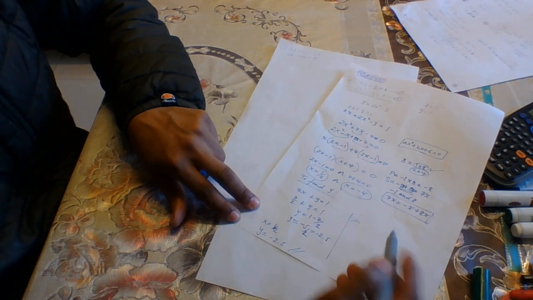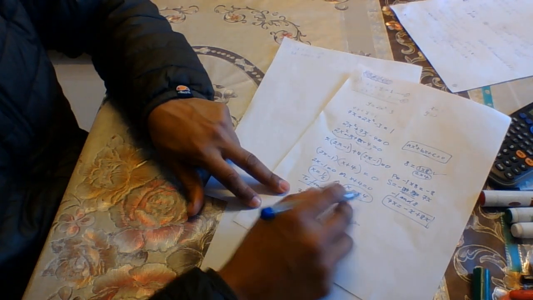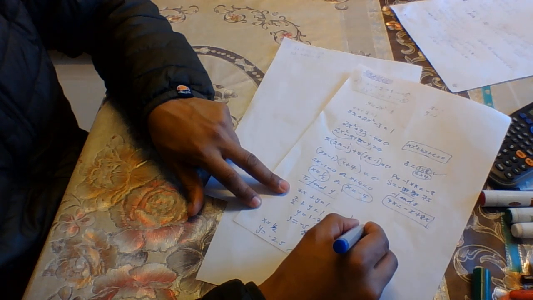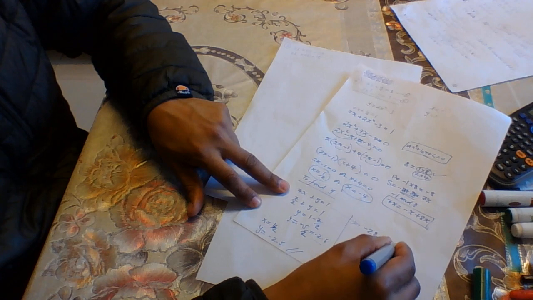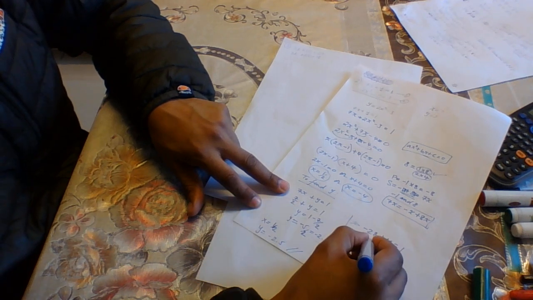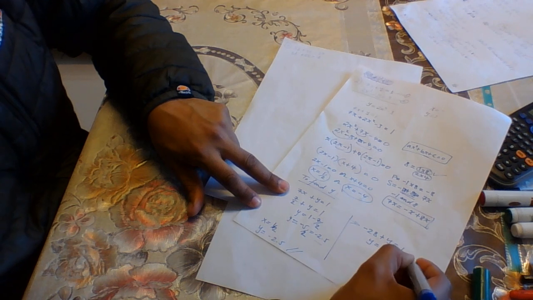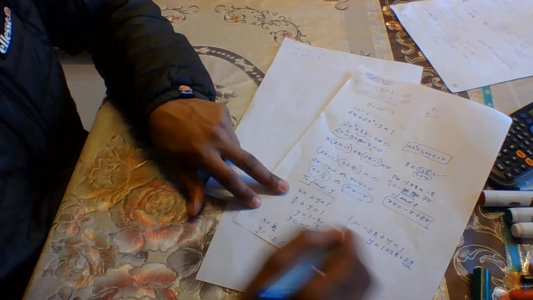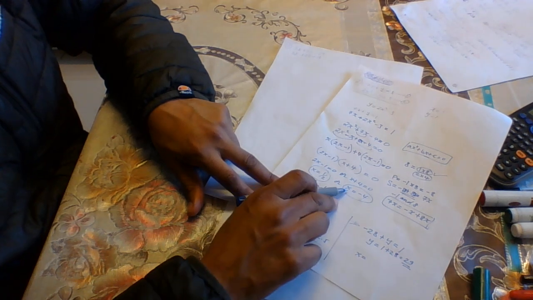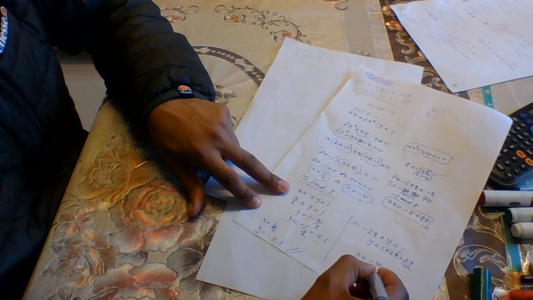When x is minus 4, we use the same equation. So 7 times minus 4 is minus 28 plus y is equal to 1. So y equals 1 plus 28, which is 29. So when x is minus 4, the value of y is 29.